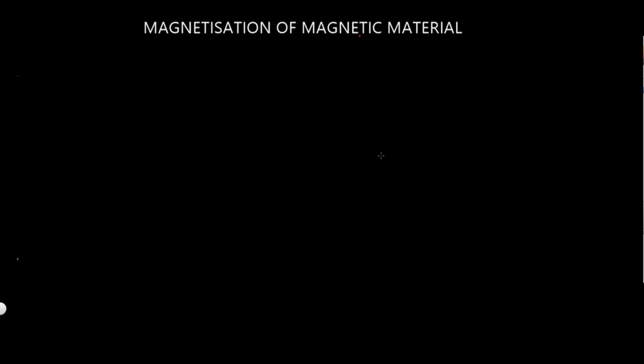Now, having discussed methods of magnetizing and demagnetizing magnets, next we need to look at the difference between hard and soft magnets.